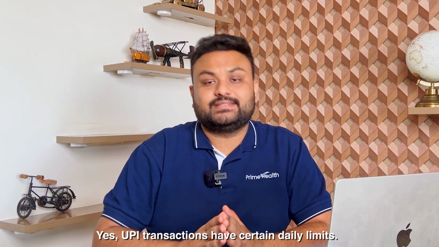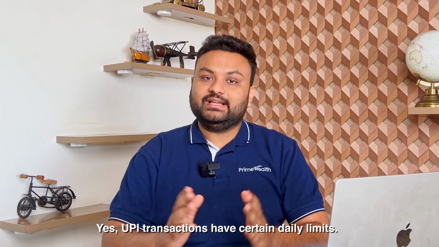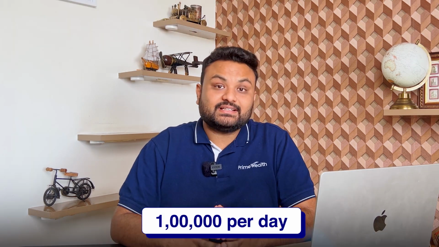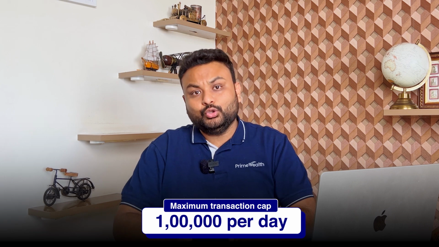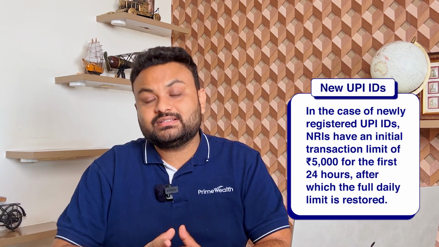Are there any limits to UPI transactions? Yes, UPI transactions have a certain daily limit. NPCI mandates a maximum transaction cap of 1 lakh rupees per day, though this may slightly vary depending on your bank also. In the case of newly registered UPI IDs, NRIs have an initial transaction limit of Rs 5,000 for the first 24 hours, after which they are fully able to use the daily limits.